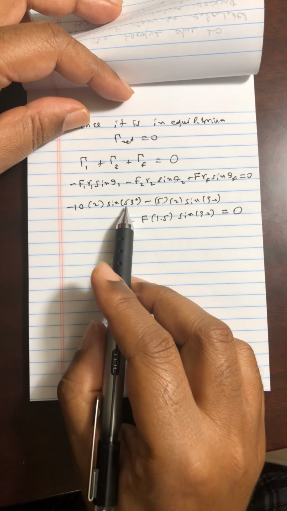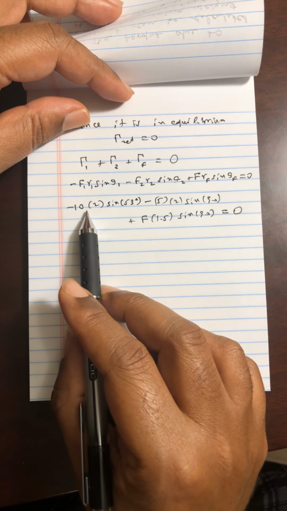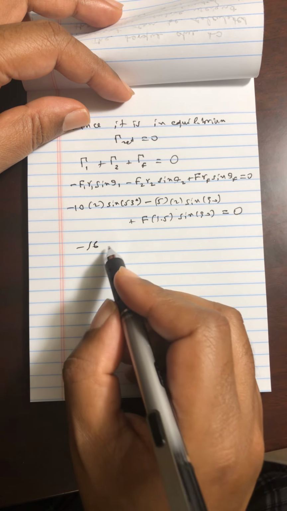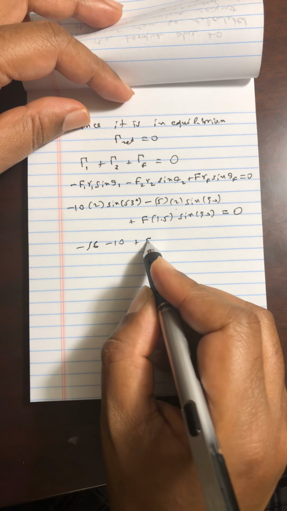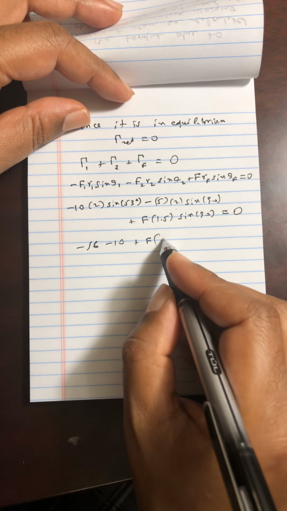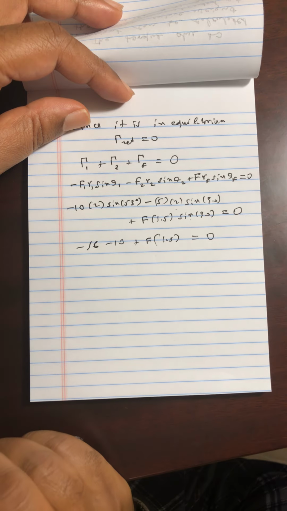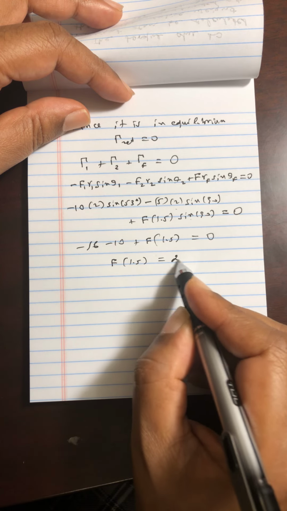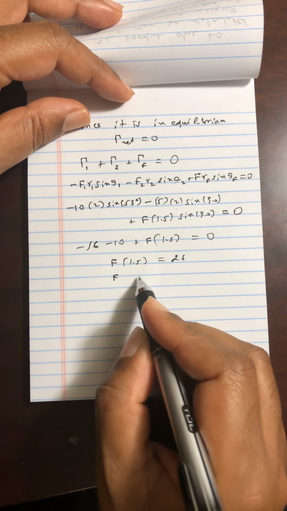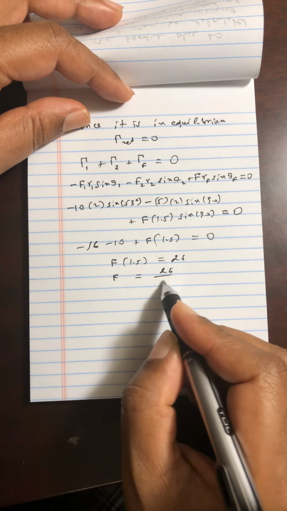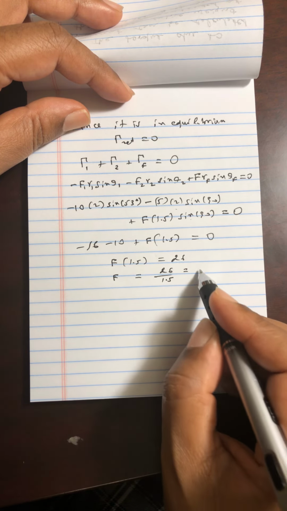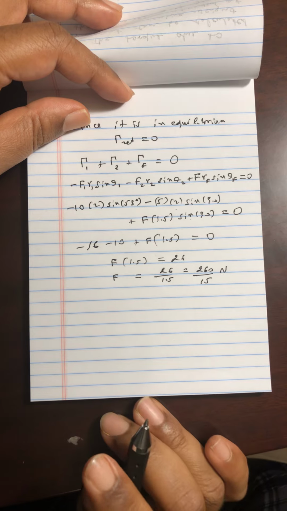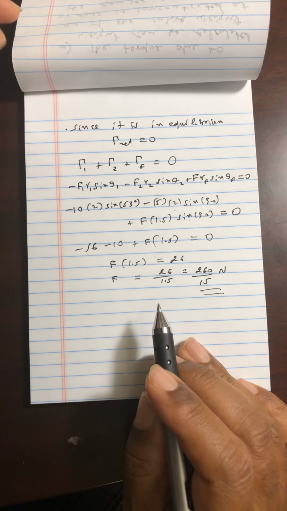So sine of 53 is 0.8. So you've got negative times 0.8, that's going to be negative 16. Negative 16. And then this is minus 10. Plus the unknown force F, this is 1.5 over here, equals 0. So the unknown force F times 1.5 equals 26. So the unknown force F is 26 divided by 1.5, or you can say 260 over 15 newtons. Okay, so this is the unknown force F.